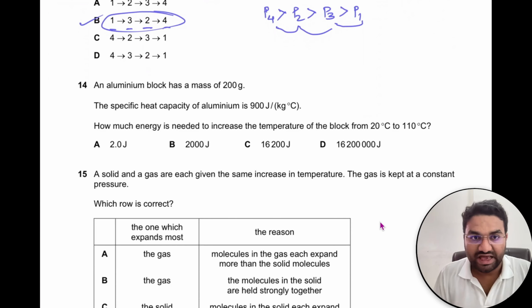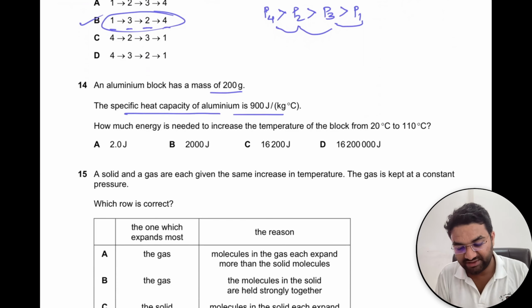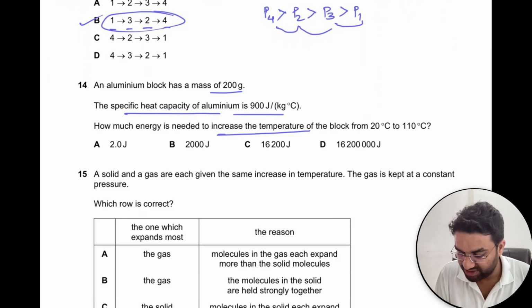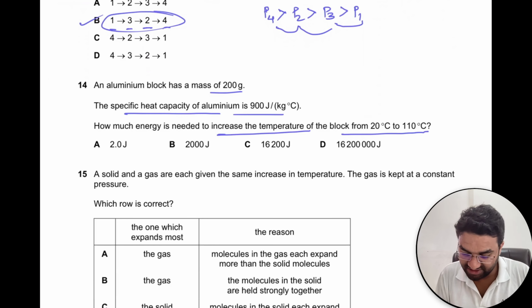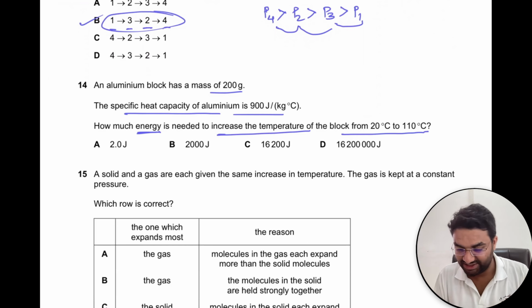All right. The aluminium block has a mass of 200 gram. The specific heat capacity of aluminium is 900 joule per kg degree Celsius. How much energy is needed to increase the temperature of the block from 20 degrees Celsius to 110 degrees Celsius? So here we first have to calculate energy.